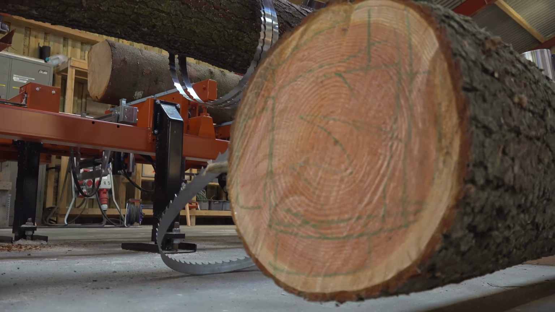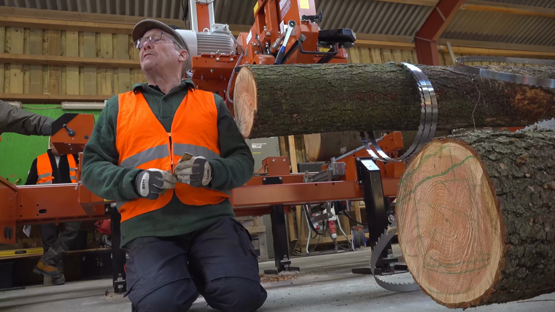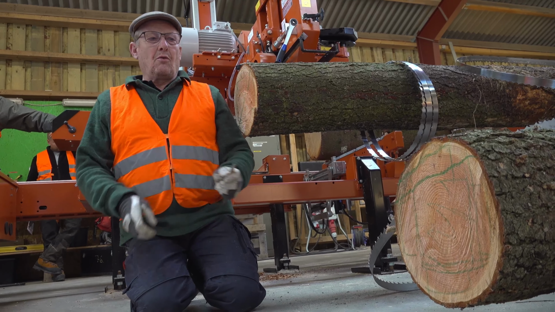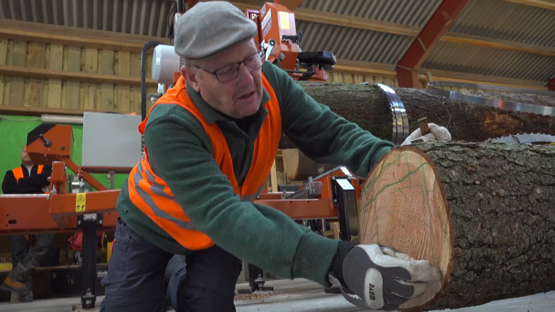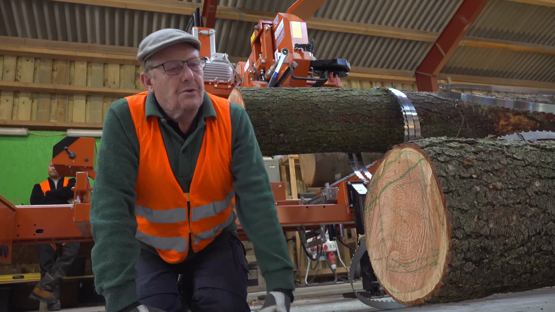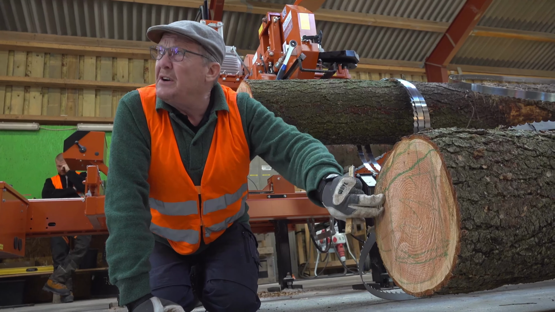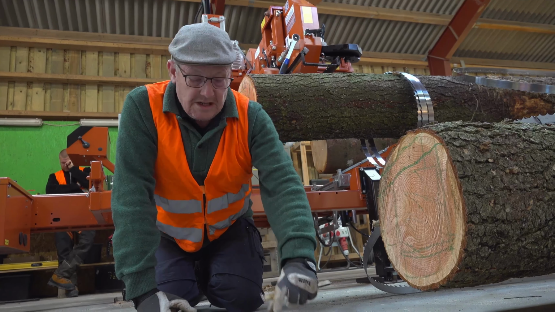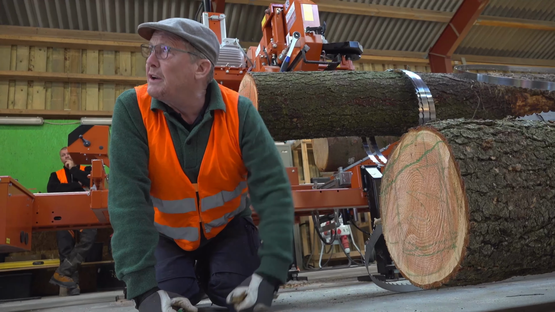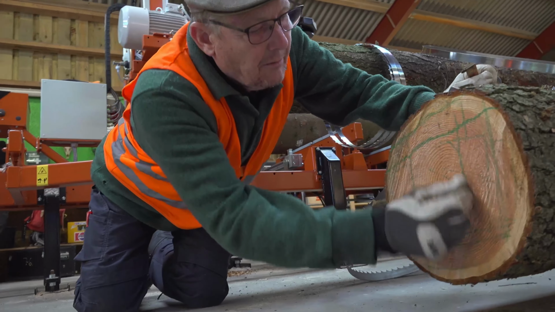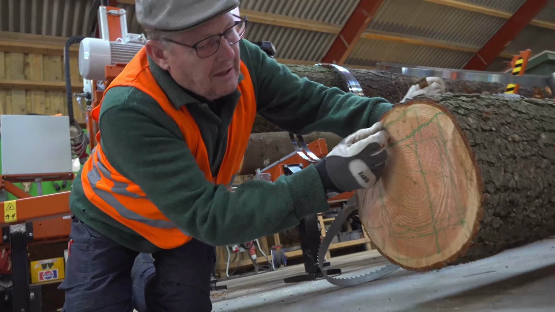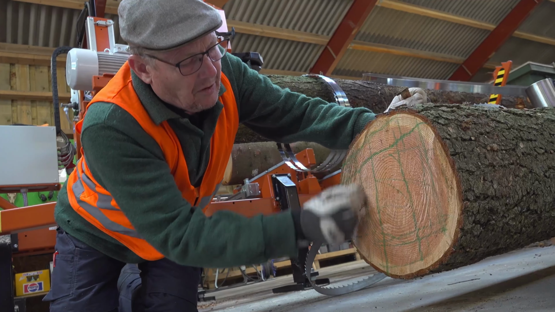But then comes the guy who wants 50 by 150. So you got your 150 here in the height, but when you have to make three pieces of 50 millimeters each, what will happen with this one here? Yes, we will cut one here, boom. We will cut one here, and then there will be one left here.